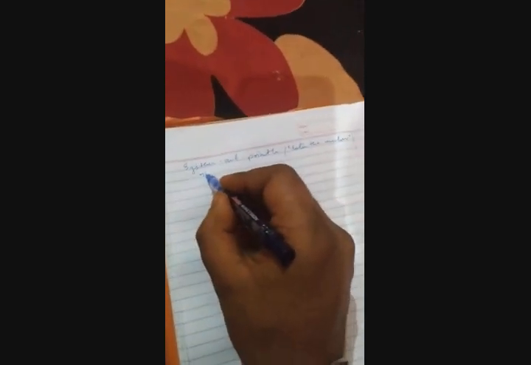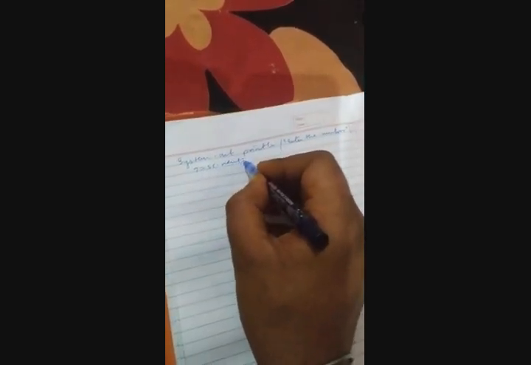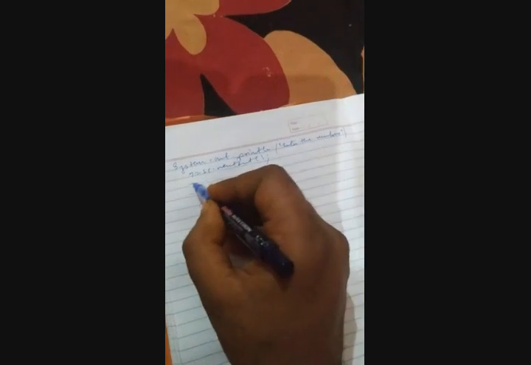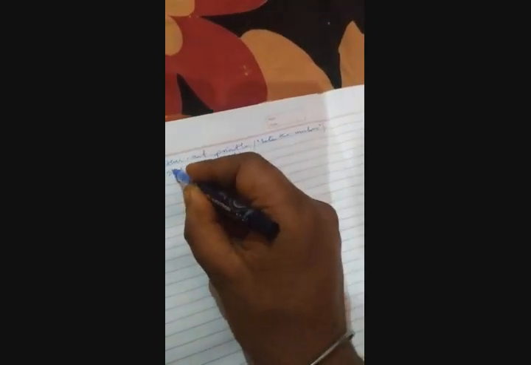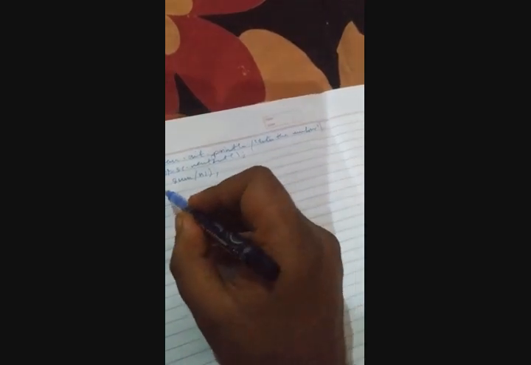System.out.println enter the number, n1 equals sc.nextInt method.